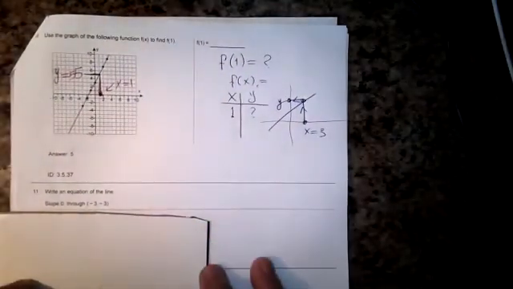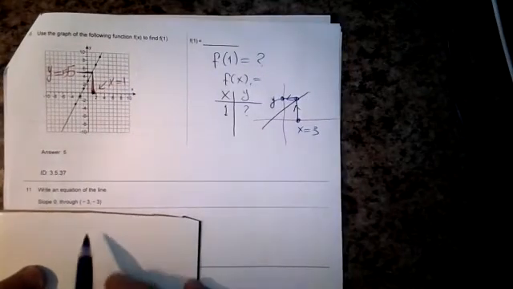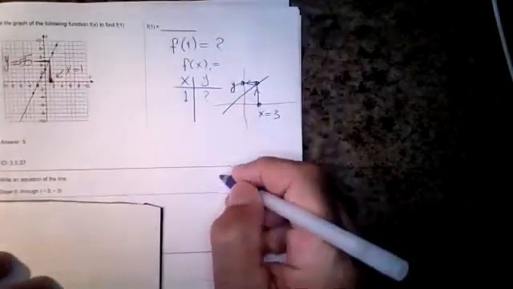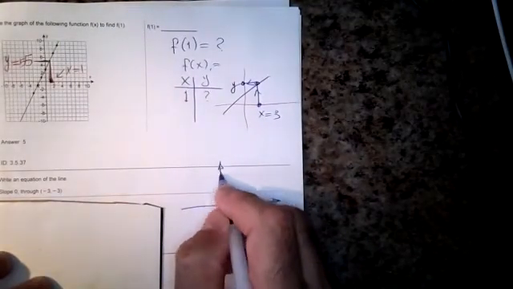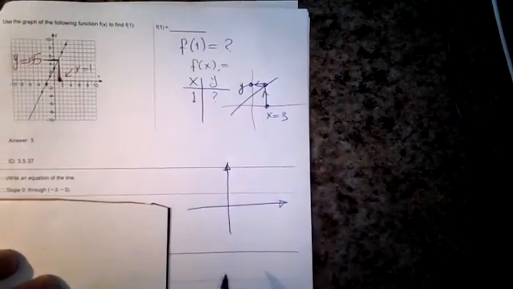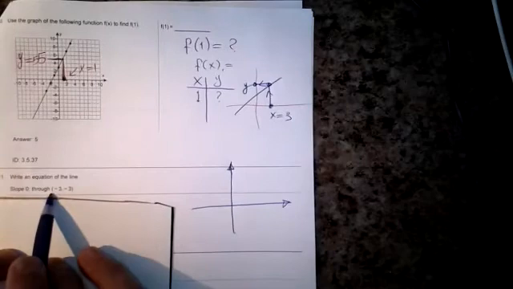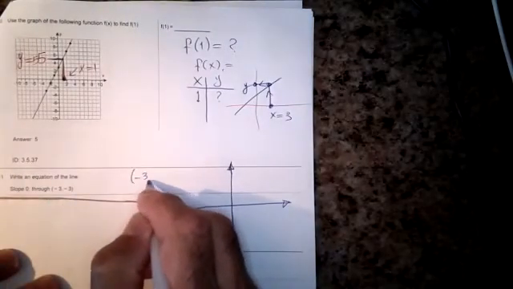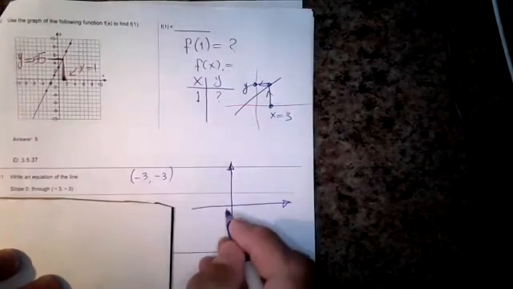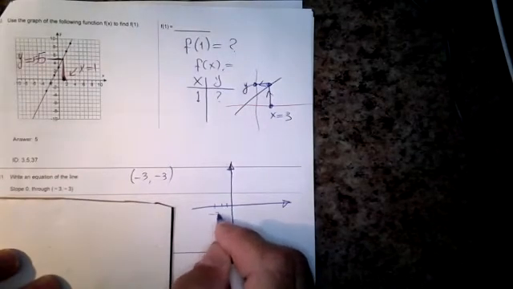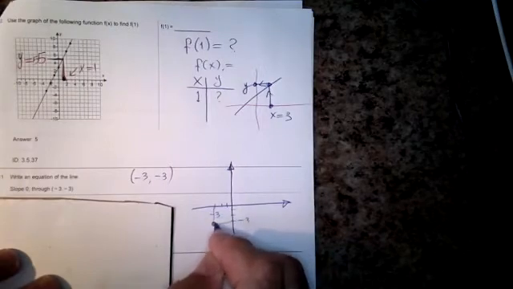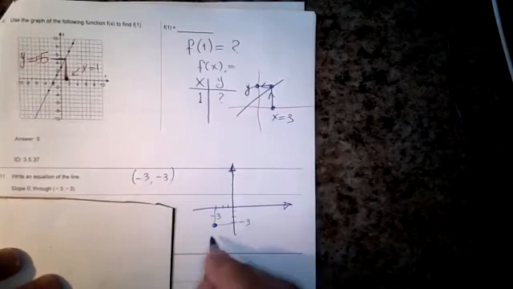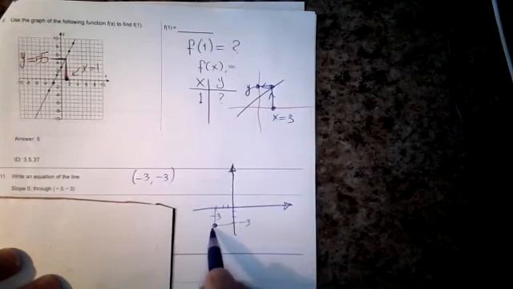They are saying find the equation of the line that goes through this point. Let's graph it first to see how it goes. Well, in chapter 3 it is a good idea to use graphing paper. They're saying it goes through the point -3 and -3. This line would go through this point. Where is that point? 1, 2, -3. This point is -3 and -3. And the slope is 0, so it's this line.